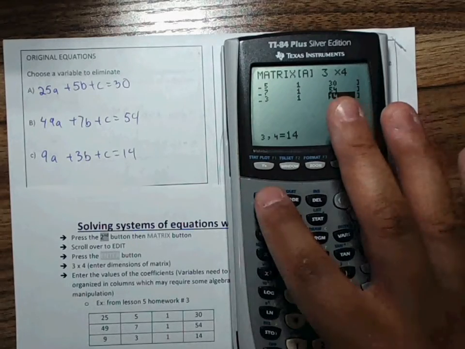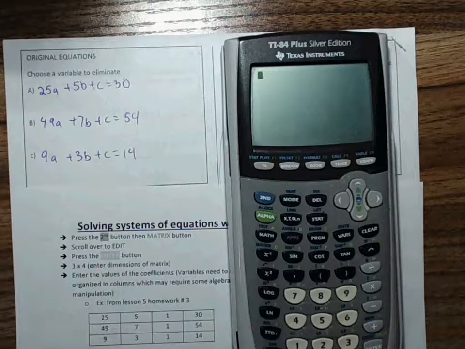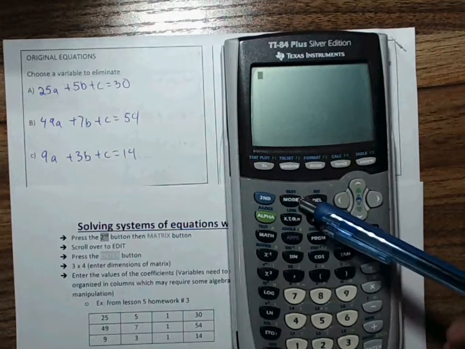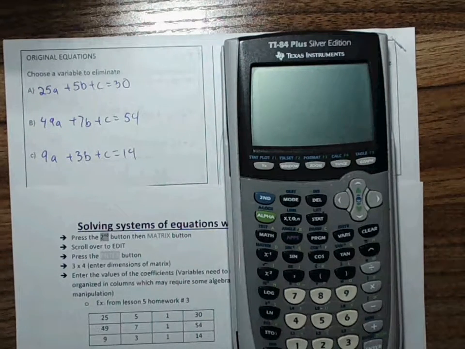So then you push second and then mode to go back to the home screen. It's the second button and then mode, which is the button right next to it, to go back to the home screen. It quits to the home screen. Now we need to actually tell the matrix and the calculator to do what we want it to do.